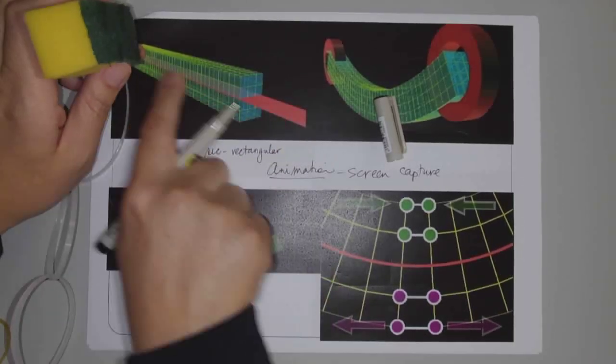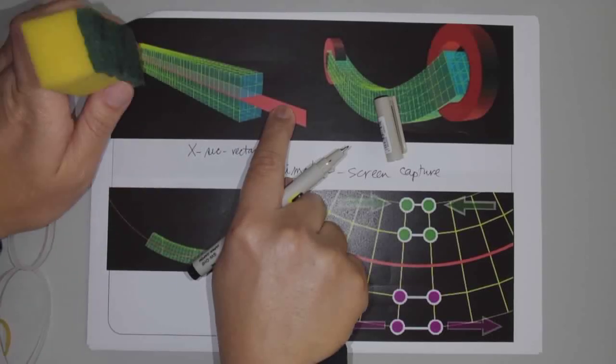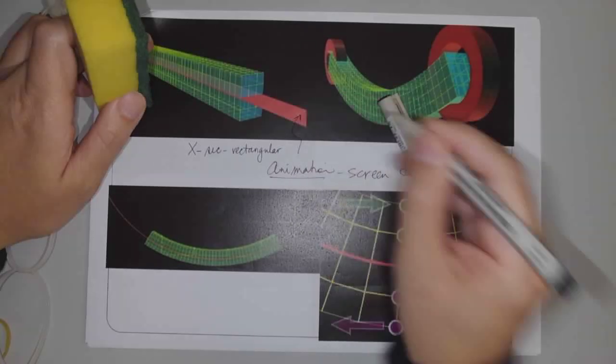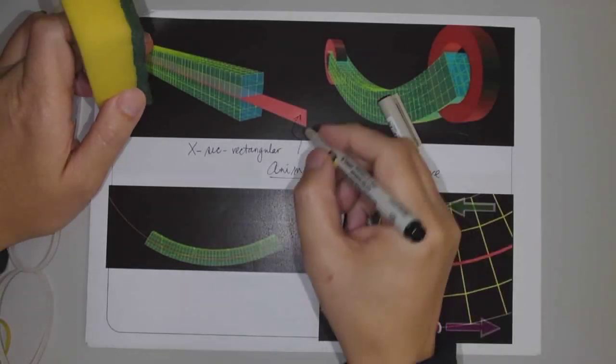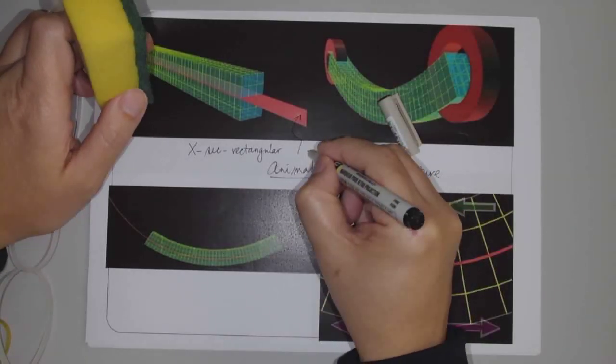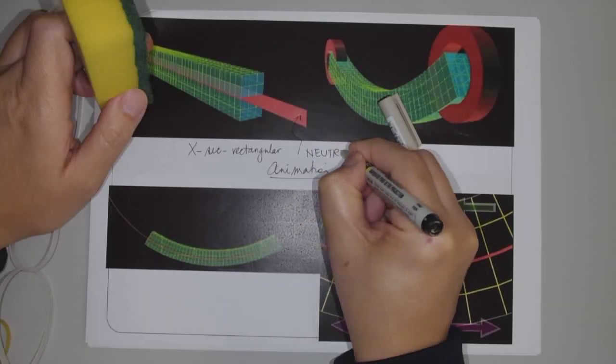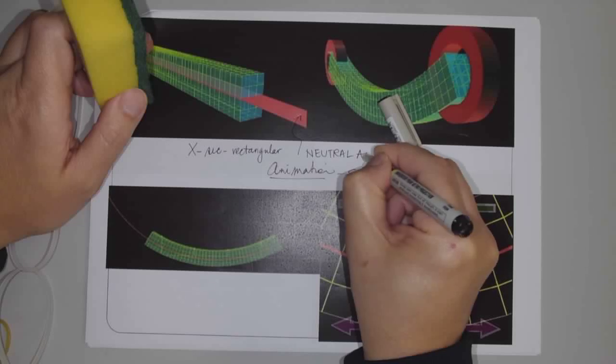I don't call it center line. This axis has a special name that we'll explain in a minute. It's called a neutral axis. Neutral axis.